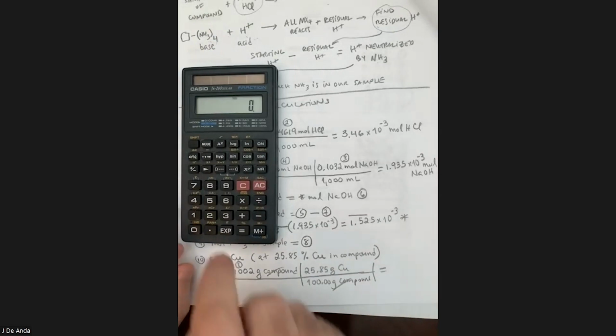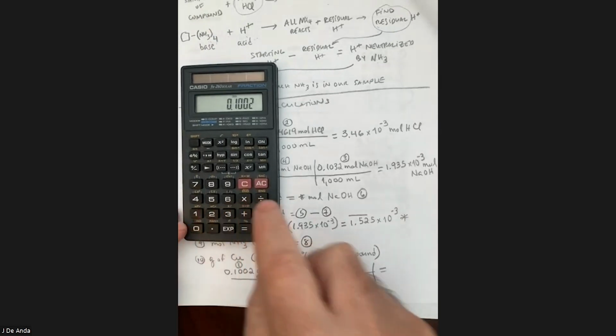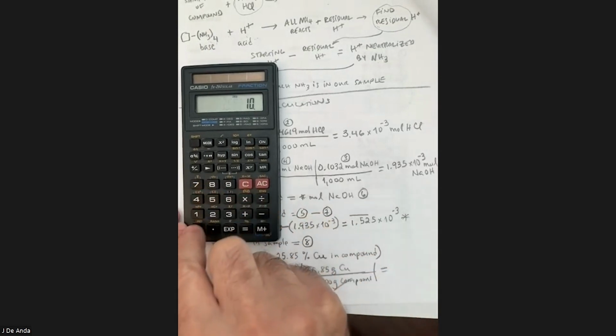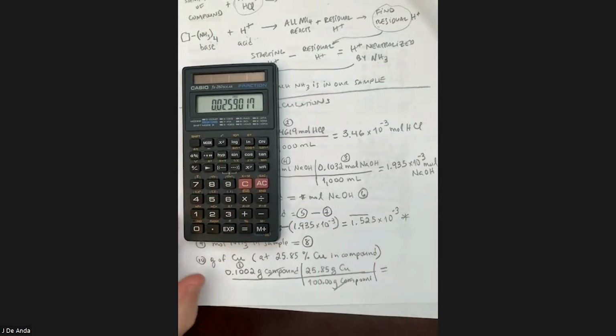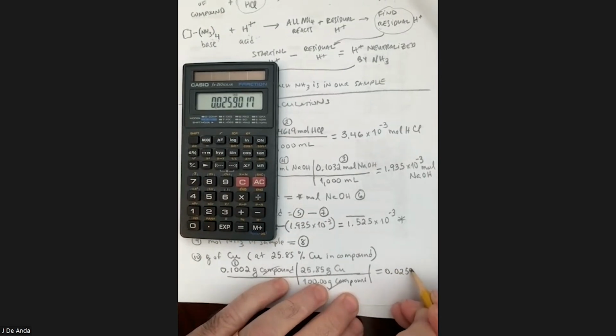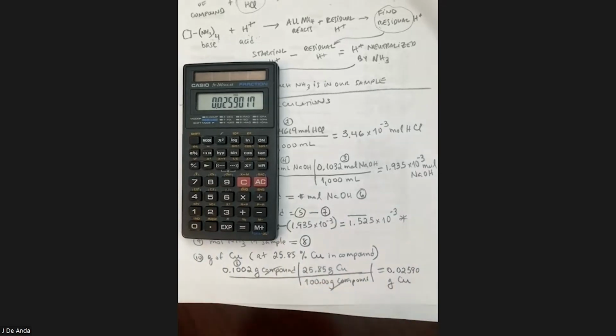So that is going to tell us how many grams of copper were in this sample. So let's go ahead and do that. We have 0.1002 grams times 25.85 divided by 100. And that gives me 0.02590 grams of copper.